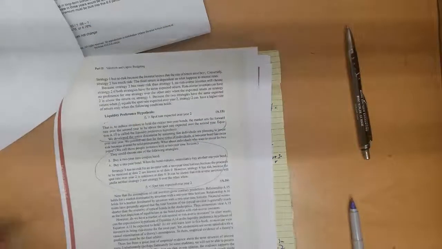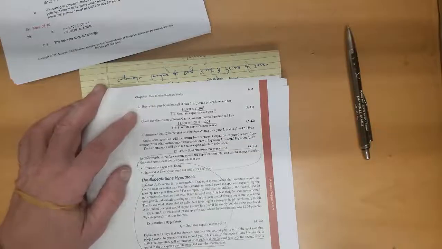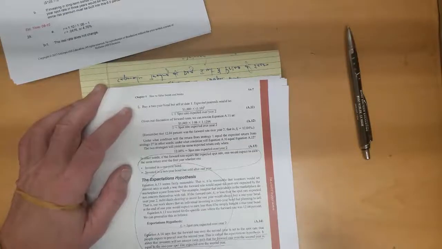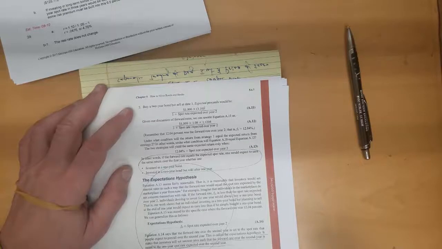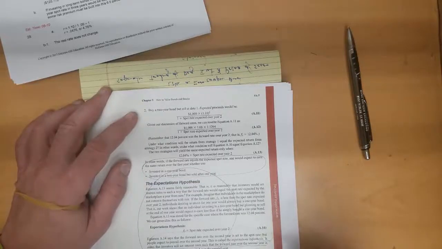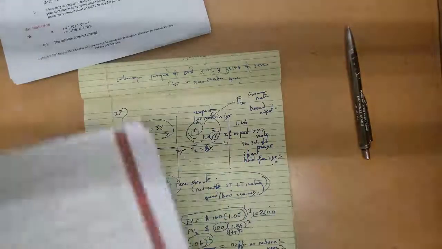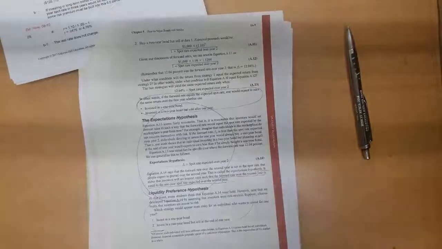There are other theories, but these are the two main ones that I expect you to know. The reason is it's extremely important to how interest rates work and to getting a better understanding of what goes on behind the term structure and the yield curves. This is in the appendix.